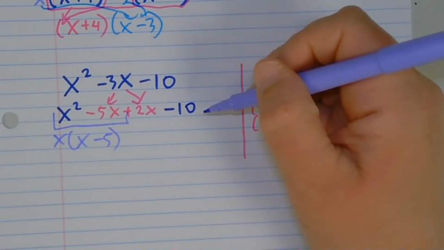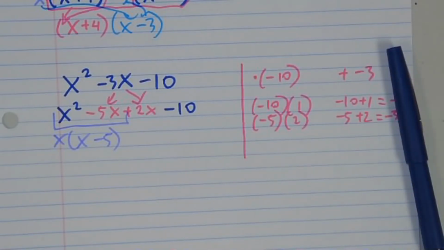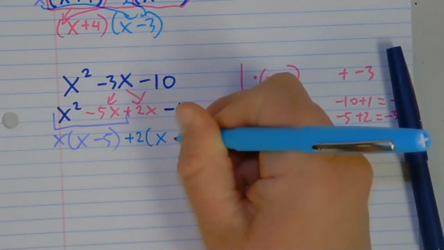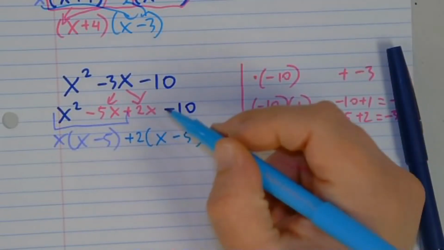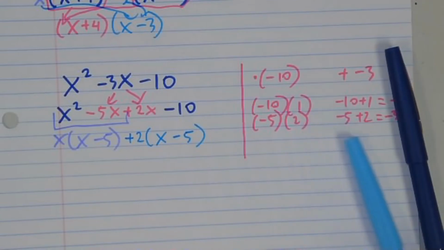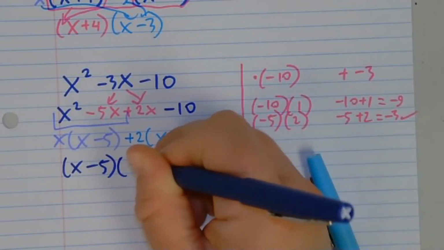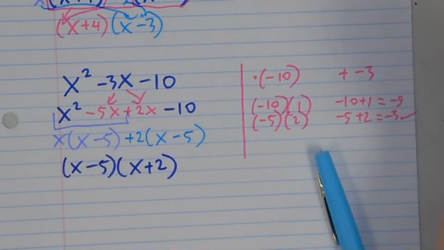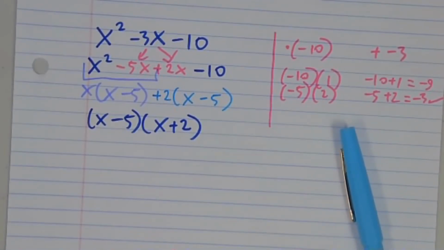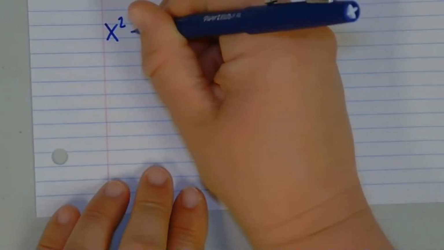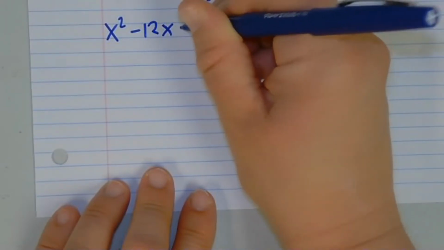And here, similarly, I can factor out a 2 and get plus 2 times x minus 5. And then each of those have an x minus 5. So I can get x minus 5 times x plus 2. One more example in this video. That is x squared minus 12x plus 32.